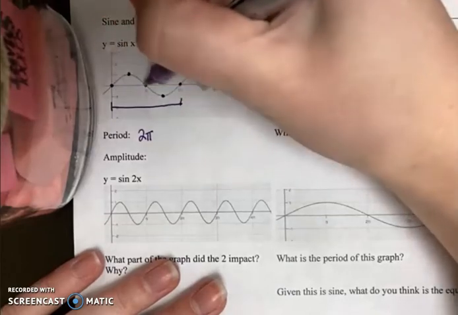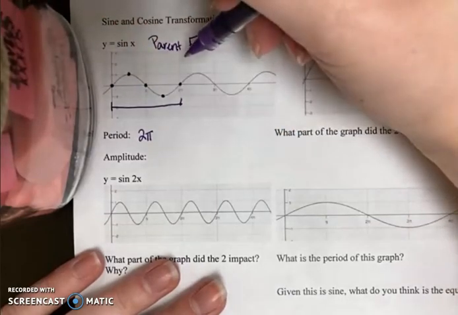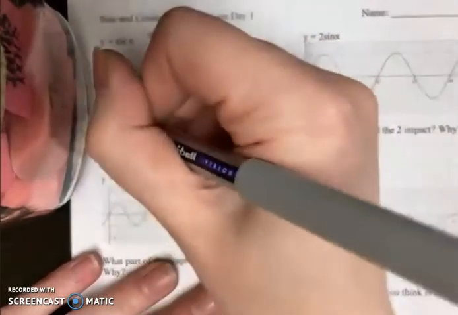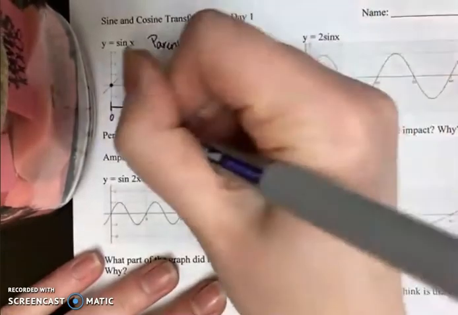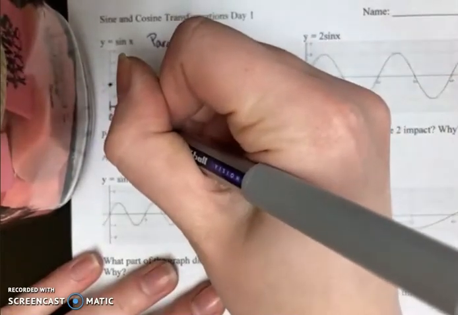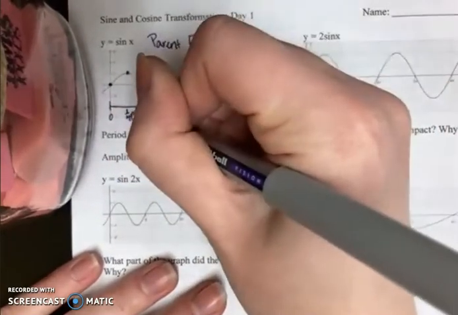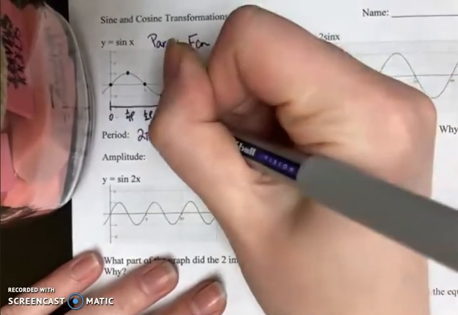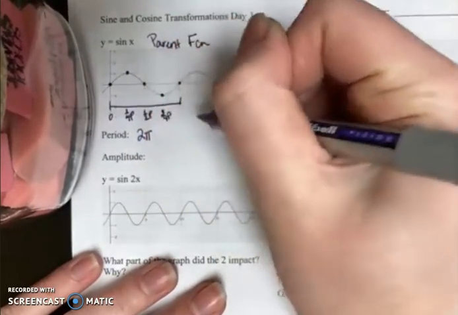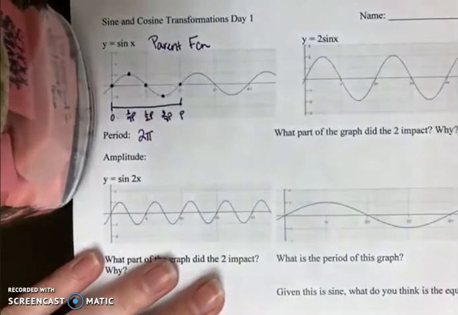Those are my 5 crucial points. Also keep in mind that these crucial points occur at 0, a fourth of the period length, half of the period length, 3/4 of the period length, and the full period length, which we said is 2 pi.